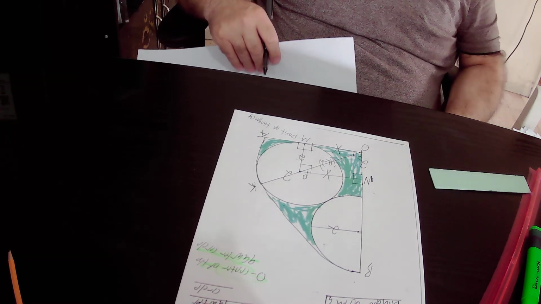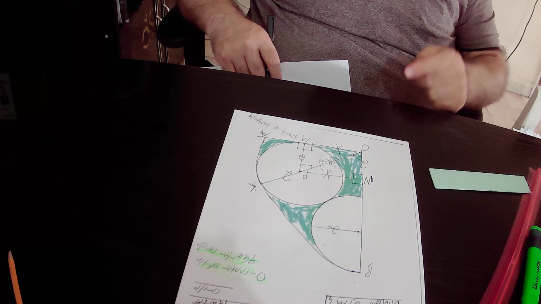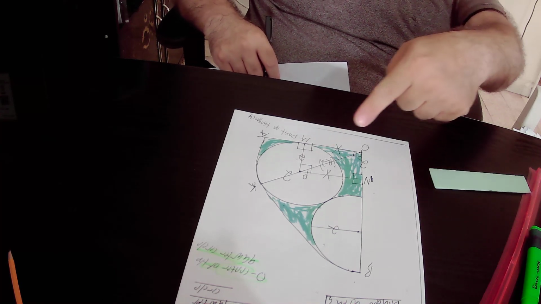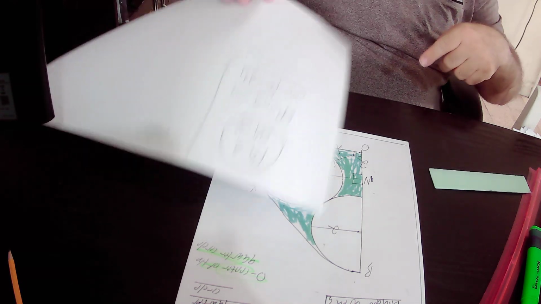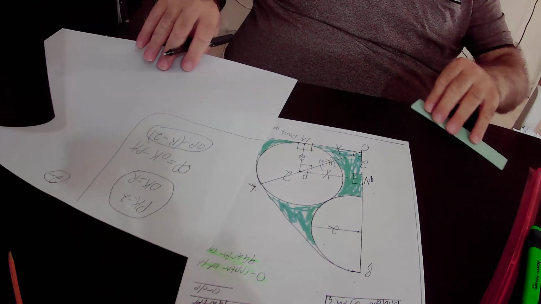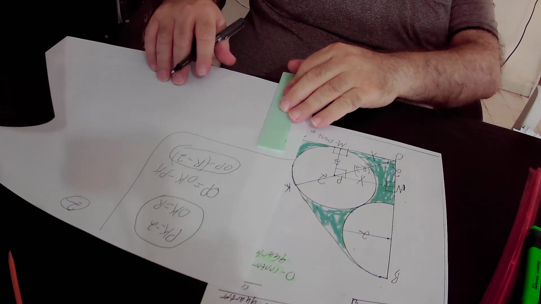In the next step, we will implement the Pythagoras theorem on the right triangle, triangle OPM. So I copy the right triangle OPM in this page and we will implement the Pythagoras theorem on this triangle.